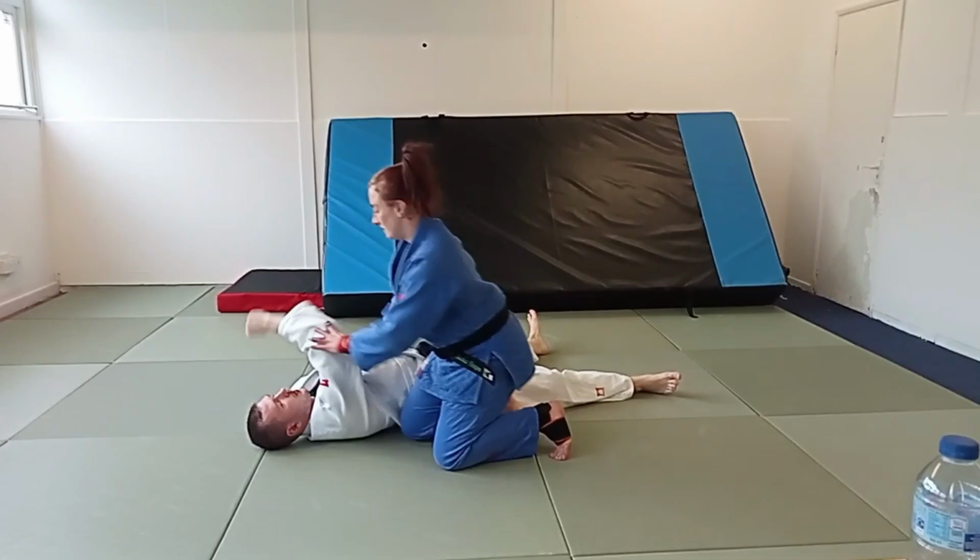Again, these are performed in the same manner as section 1. This is a competitive grading, so this person gets to choose. So from the first dan list, they've chosen Seoi Nage. And Harai Goshi.